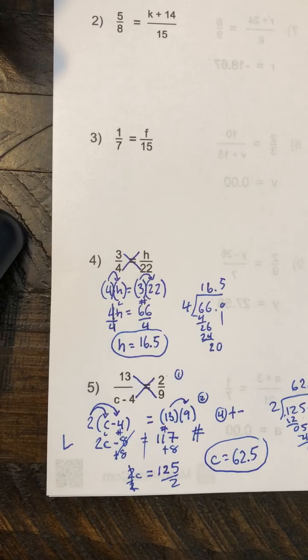So cross multiply, and then it'll be like our regular other steps. But first, start with cross multiply.